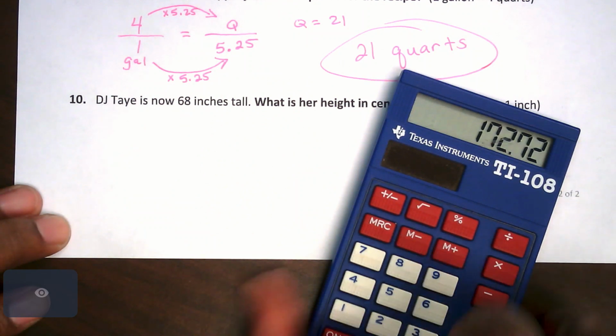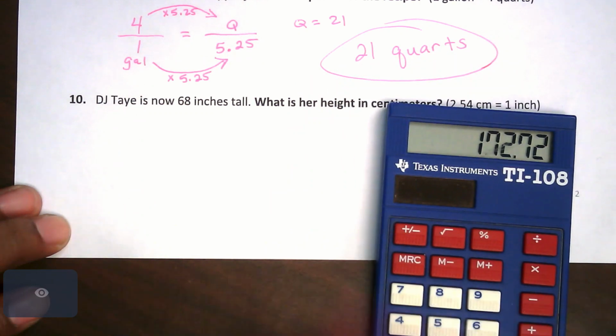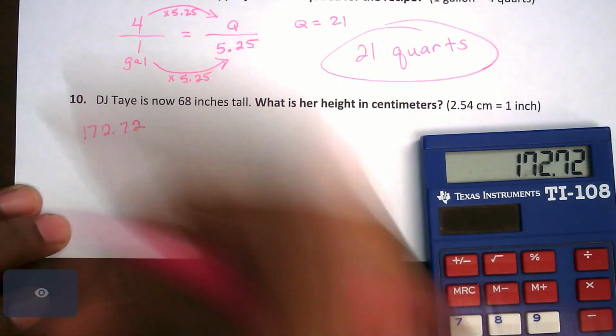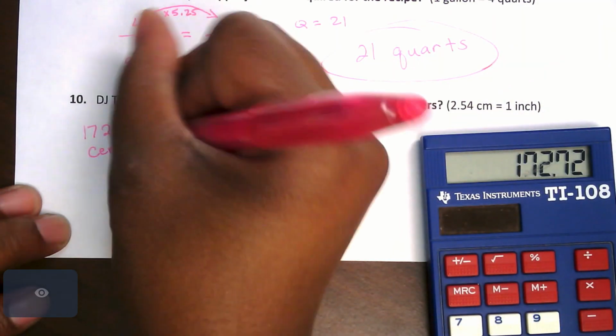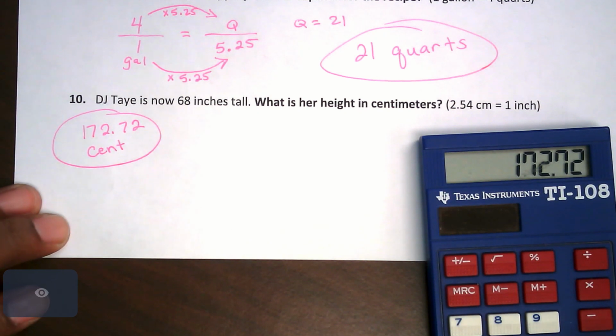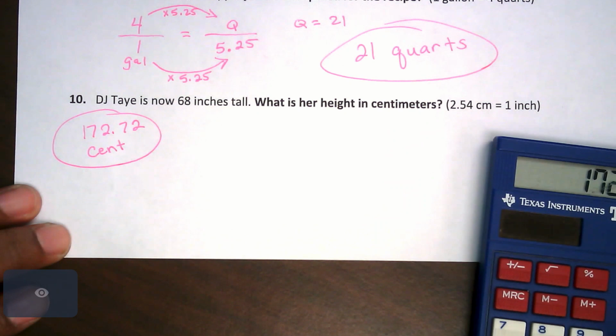2.54, and I get 172.72. So that's how many centimeters that, I had this growth spurt at almost 40. Whoop, that's awesome. Let me show you that as a proportion, though.